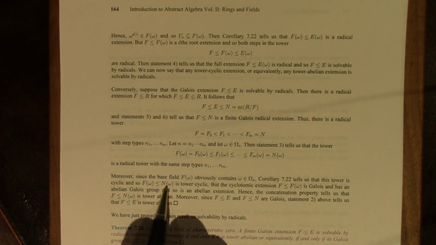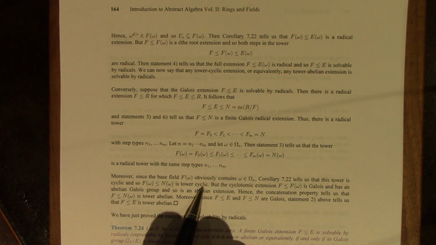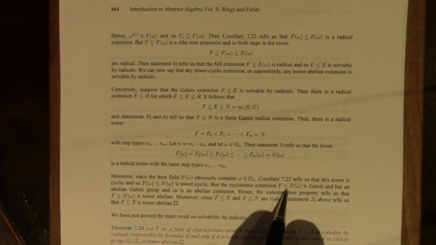So this extension is tower cyclic. But this extension is Galois, and it has an abelian Galois group. So it's an abelian extension.